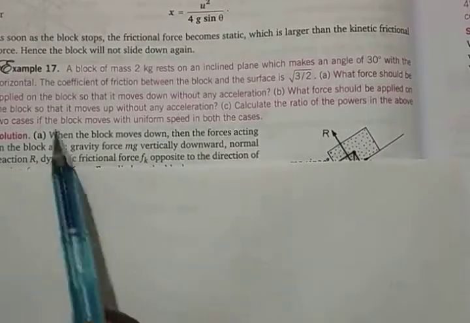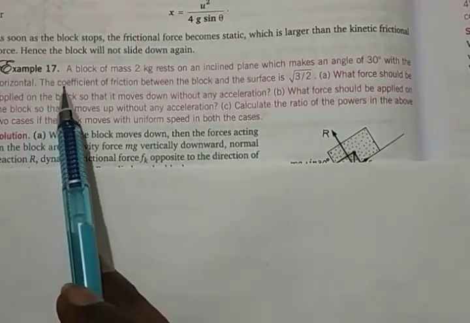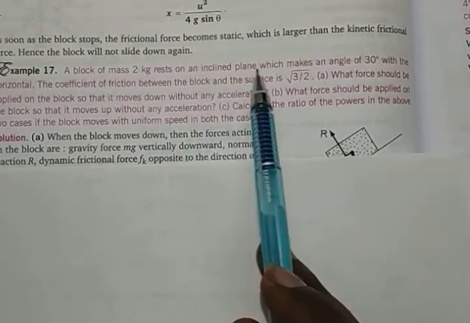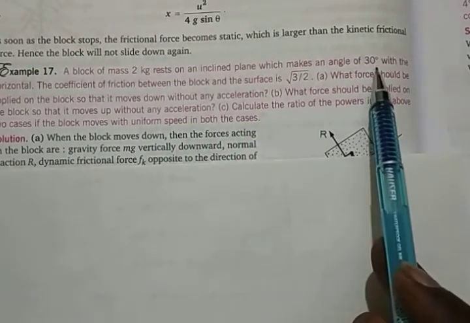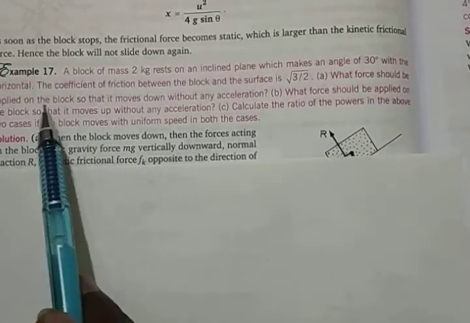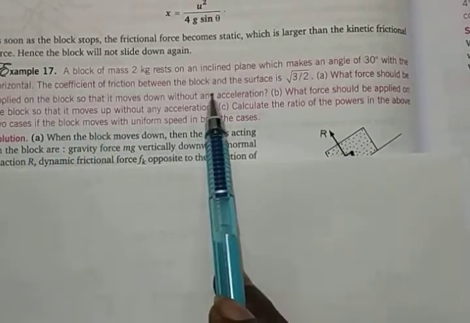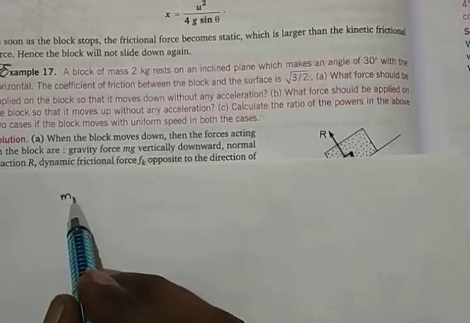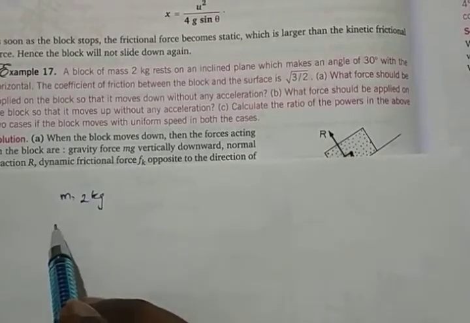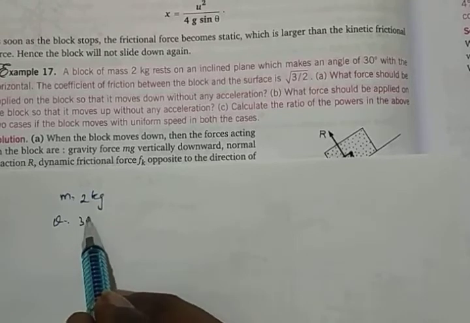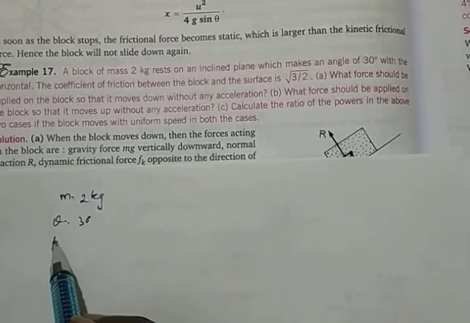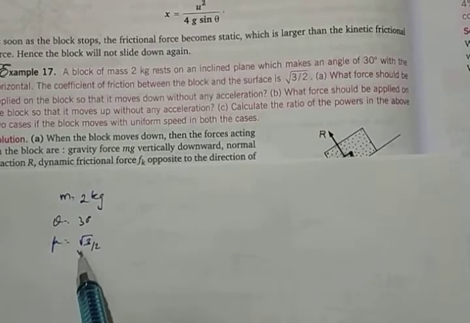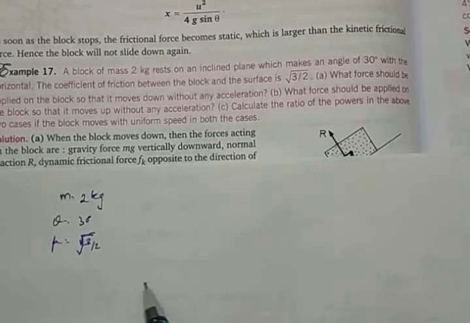Okay, let's read question number 17. A block of mass 2 kg rests on an inclined plane which makes an angle of 30 degrees with the horizontal. The coefficient of friction between the block and the surface is given here. So what are the parameters given here? Mass is 2 kilograms, theta is 30 degrees, and mu is equal to root 3 by 2.